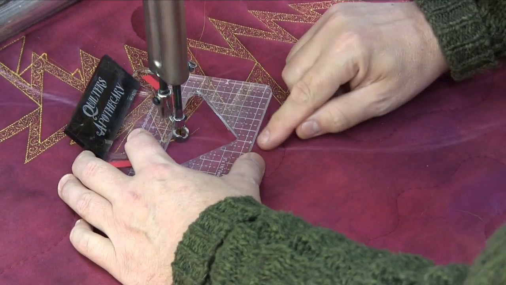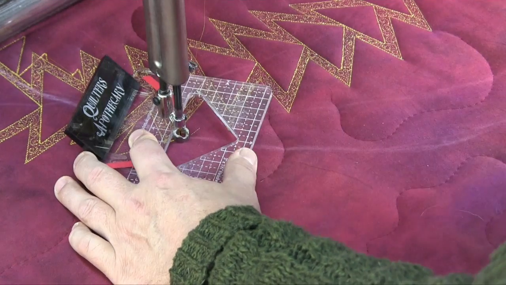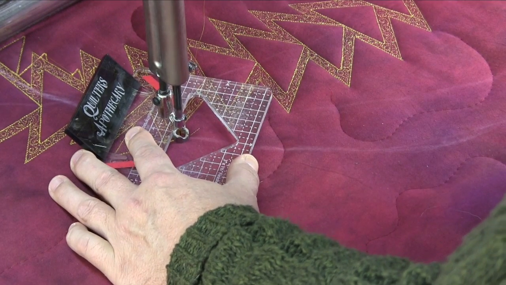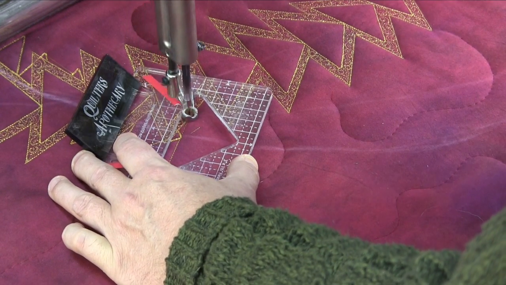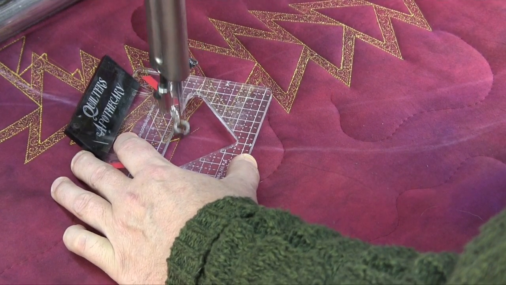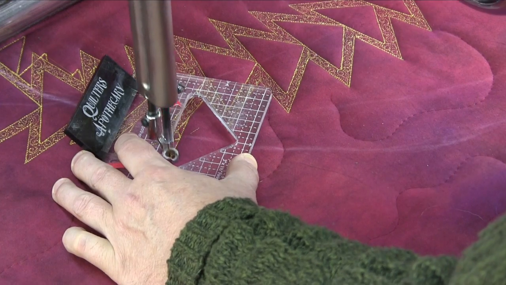Slide the ruler, toe lined up with the chalk, back lined up. And I think on this one I can almost get a full one except for that bottom tip curving under.